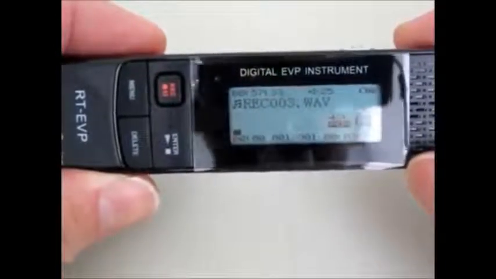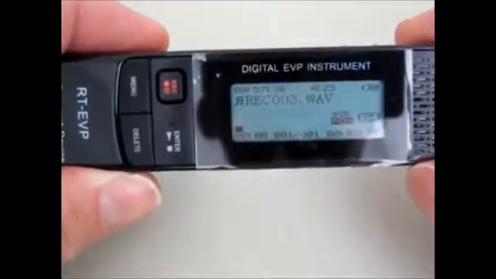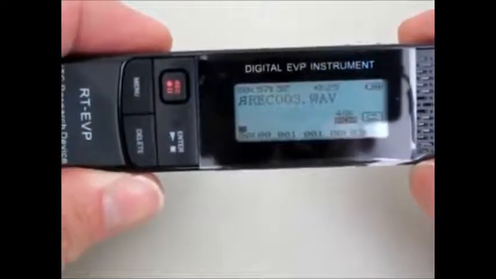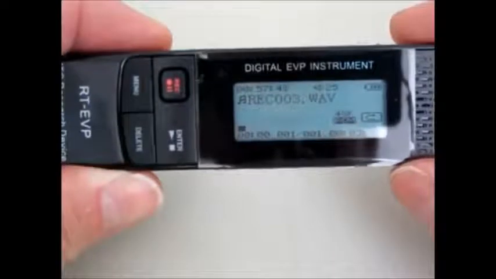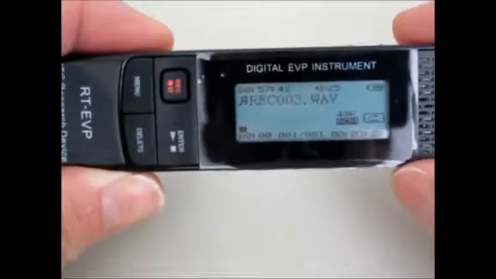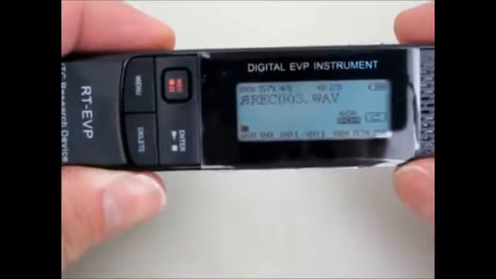Alright, the next thing I want to show you is how to turn the device on and off automatically. This is really helpful because this is the data logging section of the device. Now we've already set our sensitivity of the microphone. We set it for like 10 or so, whatever it was.